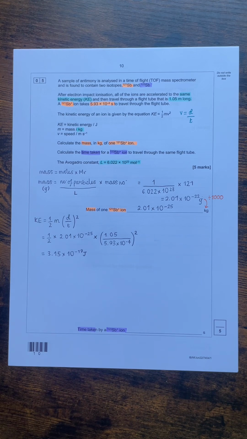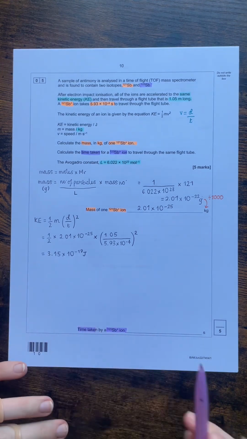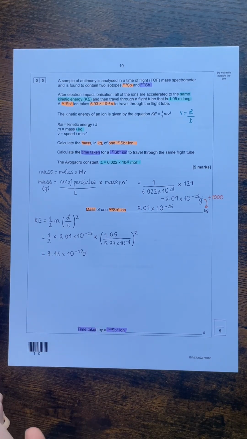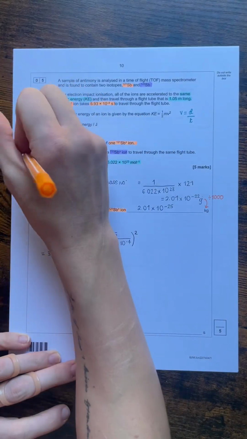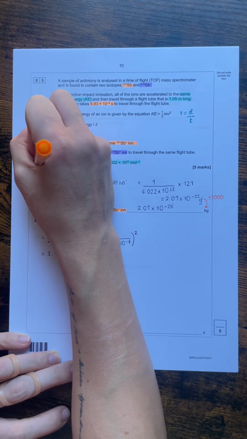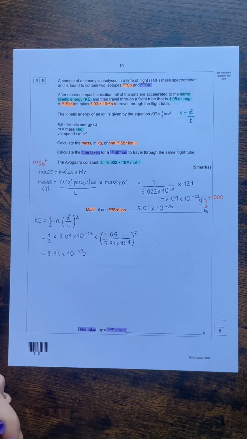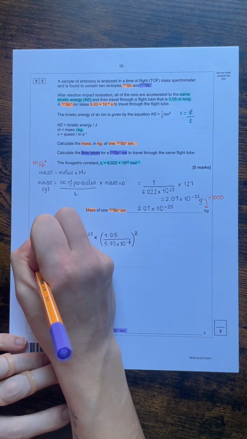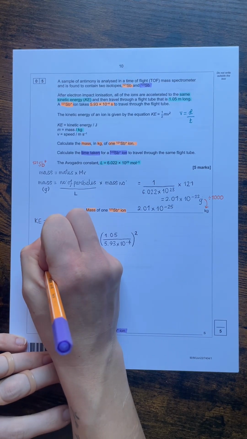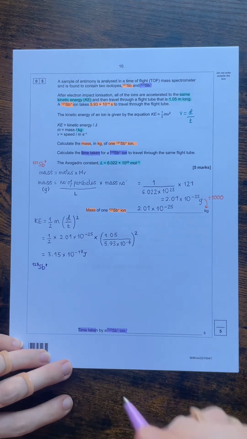Now we can apply that kinetic energy along with the length of the flight tube and the mass of the 123 ion, which I'm going to have to work out now, to get the time taken for the heavier ion to move through the flight tube. I'm not going to rewrite all of my equation, but for clarity, this was the mass for the 121 antimony ion, whereas now we've got to work out the mass of the 123 antimony ion, and again that needs to be in kilograms.